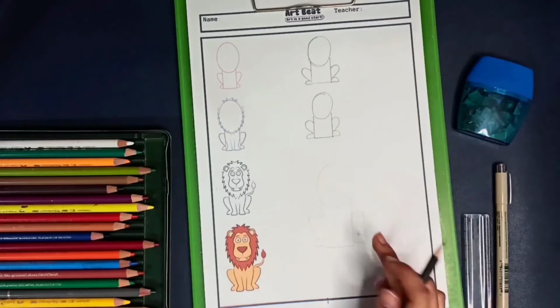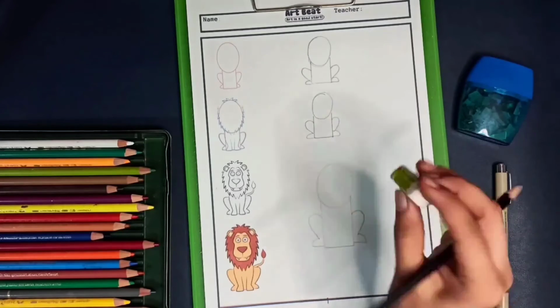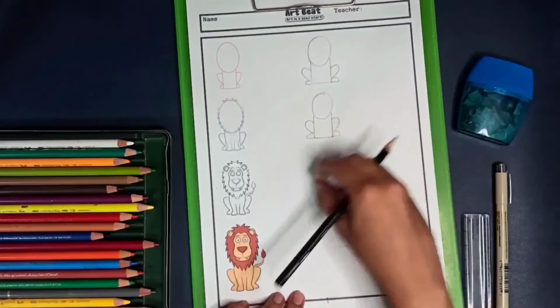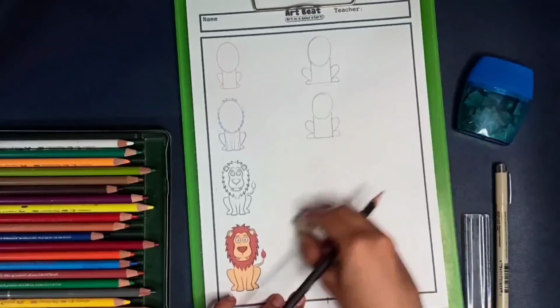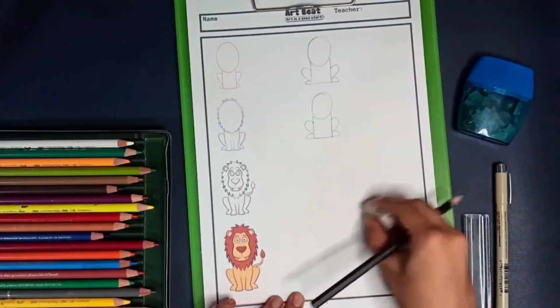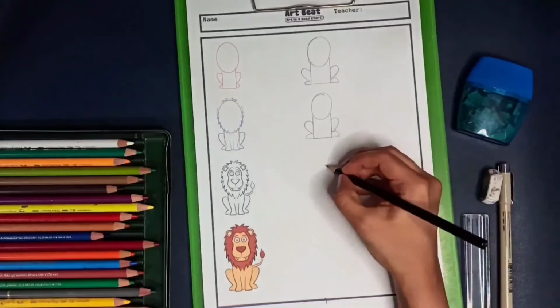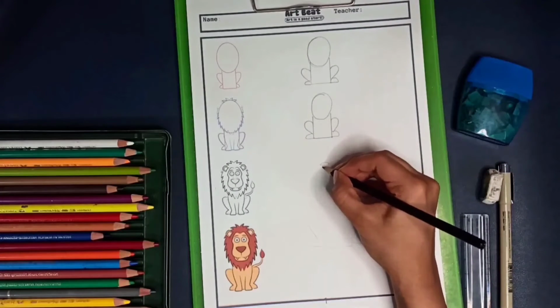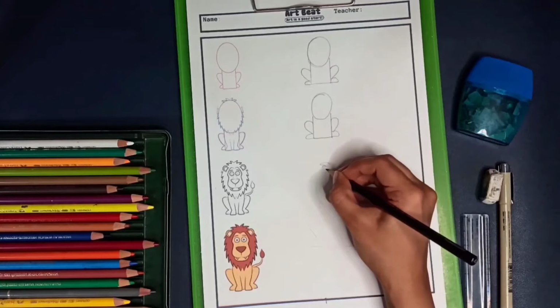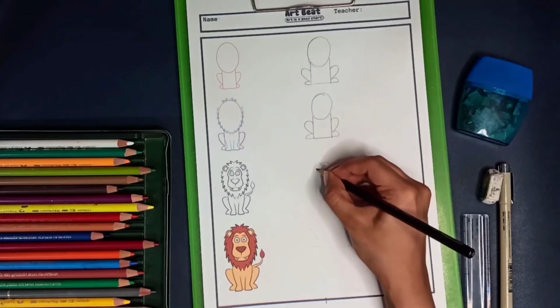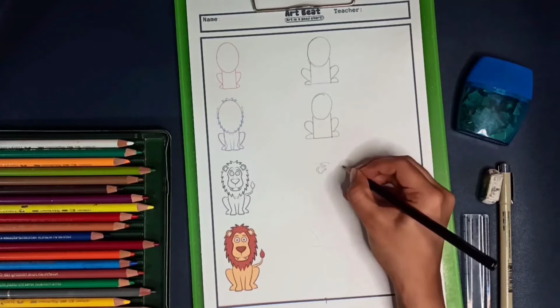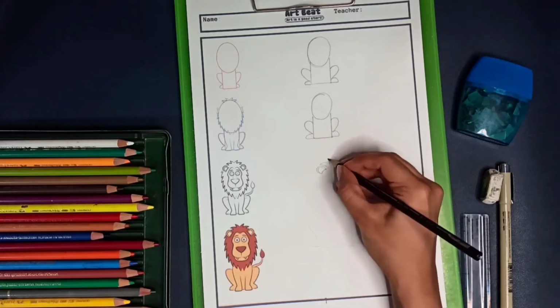Now we have drawn the first step. Then I'm making it lighter so that the pencil marks are not visible. So now I'm making the hair of the lion, that is called the mane, as I told you before. Remember that? And now I'm making the 2 ears of the lion.